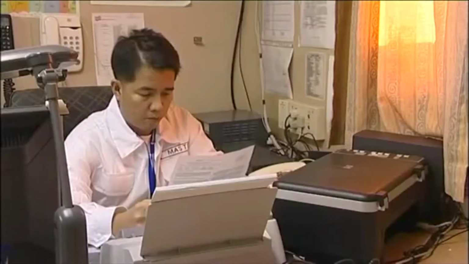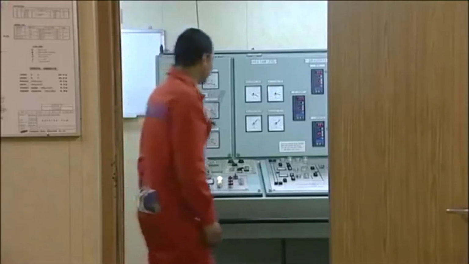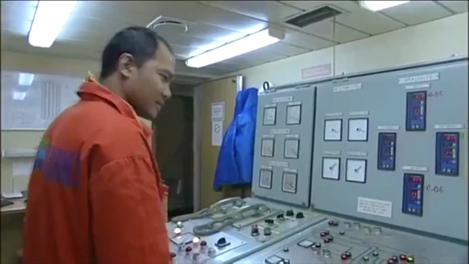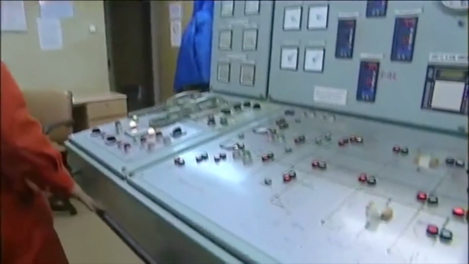Masters are ultimately responsible at all times for the safe loading and unloading of the ship. This includes controlling the safe and efficient synchronization of cargo operations and ballast water operations.